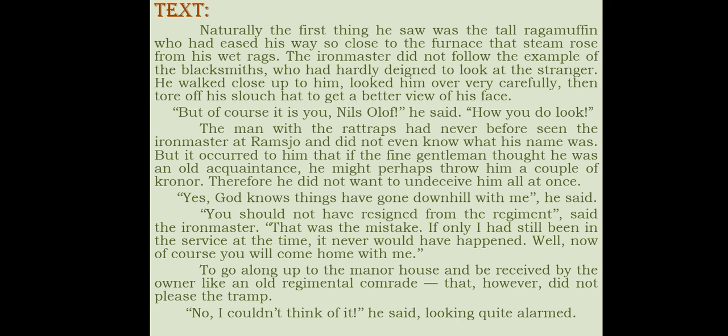It never would have happened. Well, now of course you will come home with me, to go along up to the manor house and be received by the owner like an old regiment comrade. That, however, did not please the tramp. "No, I could not think of it," he said, looking quiet and alarmed.